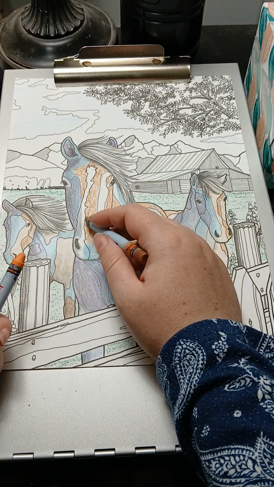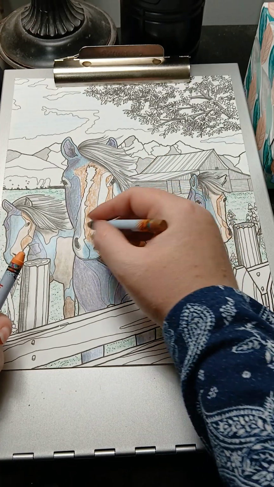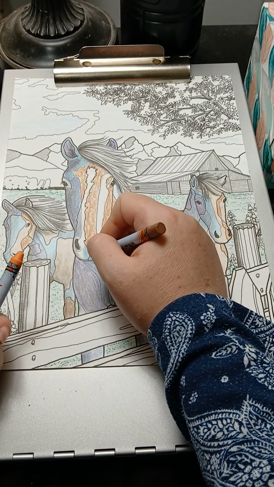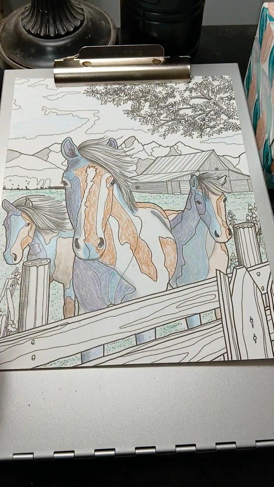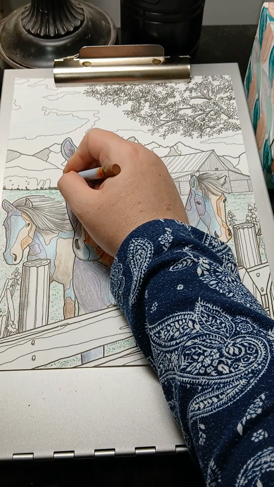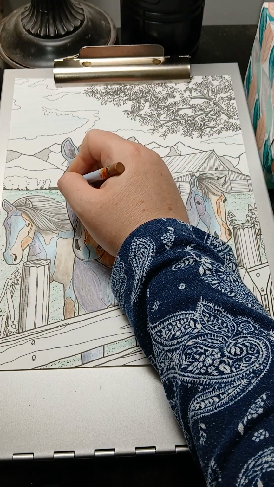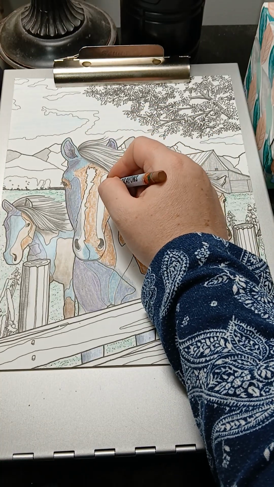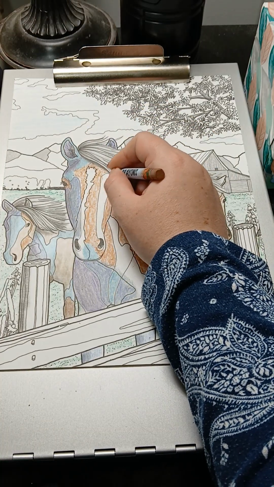Okay, this area actually connects to this area, so I'm going to stop where it's thinnest. Okay, let's see. I have a little area here. Ooh, maybe I should have used light color there. But anyway.